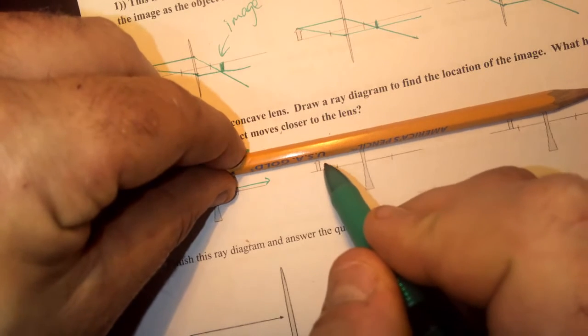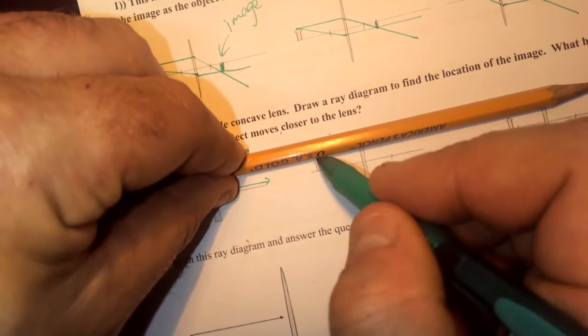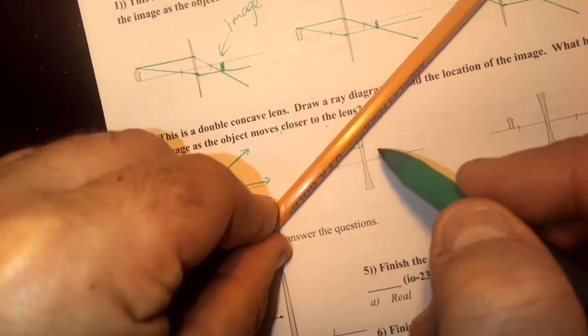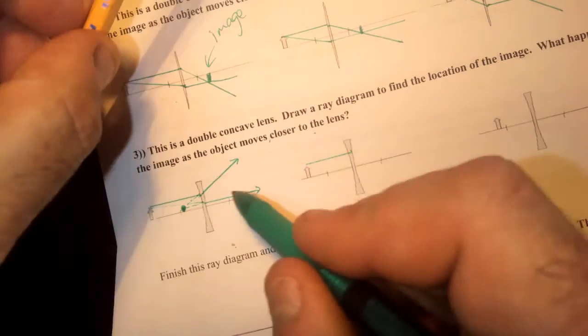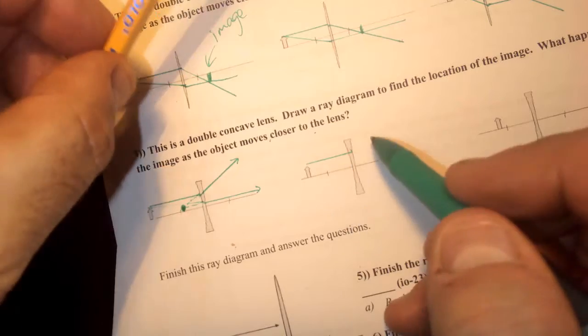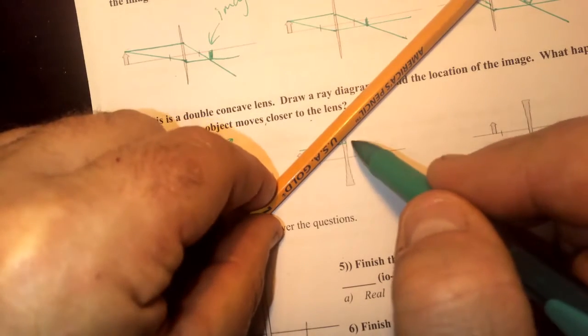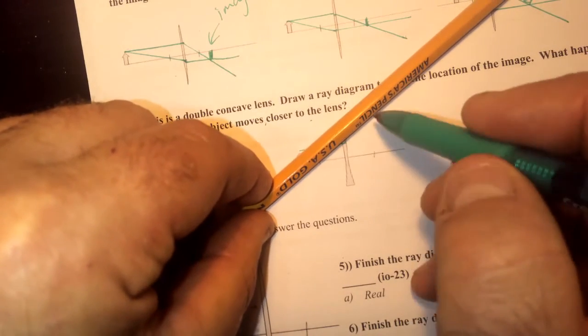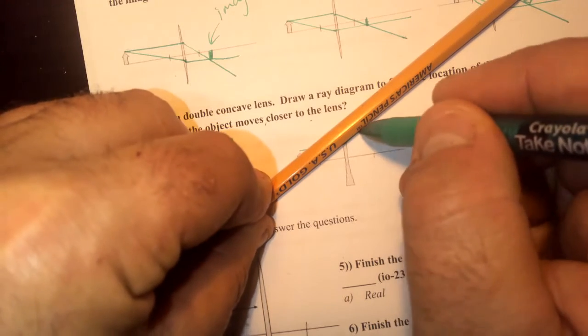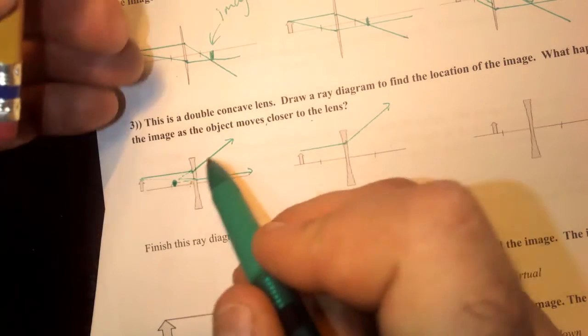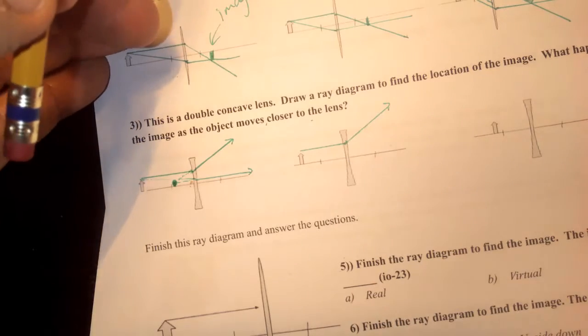The first ray is the same. It's going parallel to the axis, and then it diverges, or it hits the lens at the same point as before, because it's still the same height, and it diverges away from the same focal point. So these two rays are exactly the same as before.